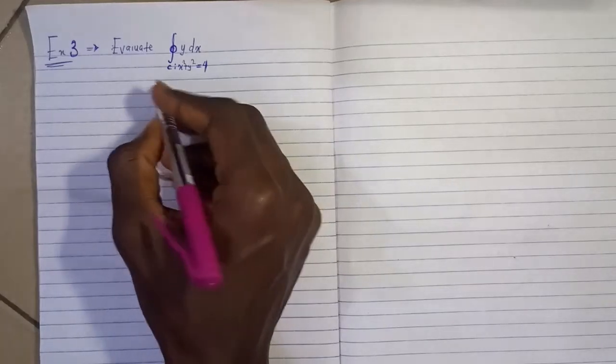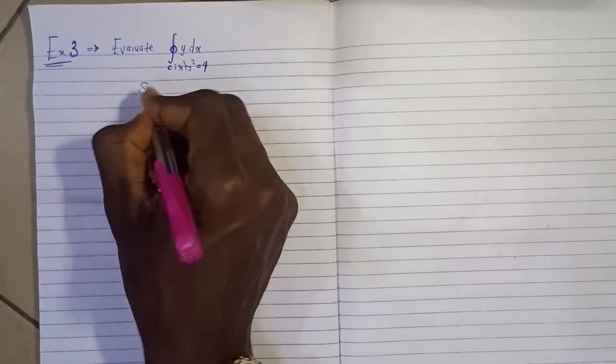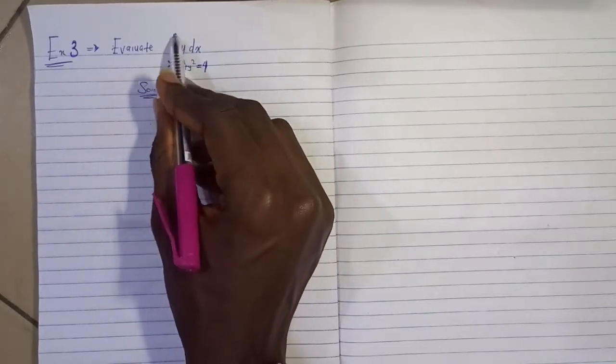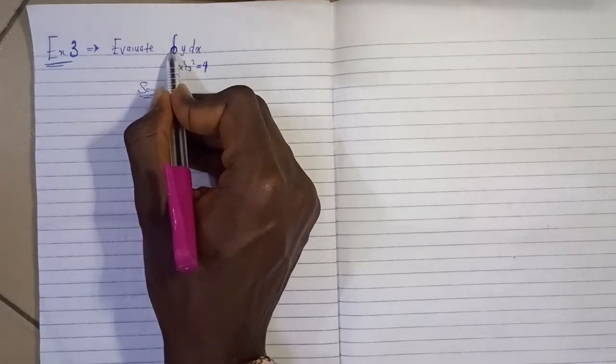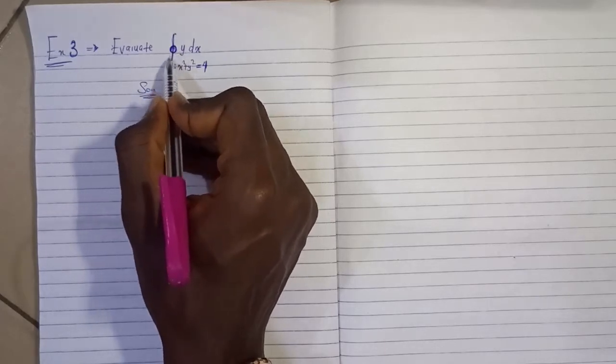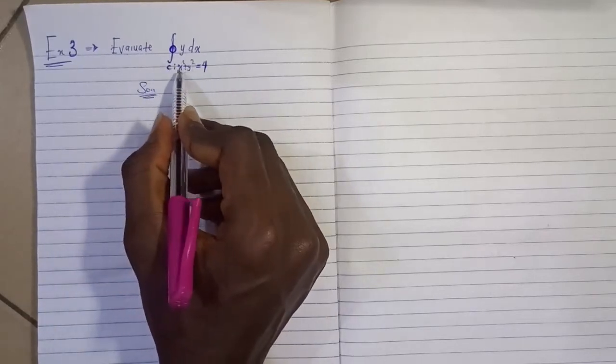Considering the next example, we are asked to evaluate this line integral. As you can see, that means the line integral is along which path? It moves in a counterclockwise direction. So this is included. Now, the only thing you have to do is check that this forms a cycle.